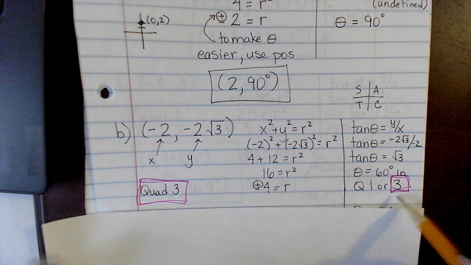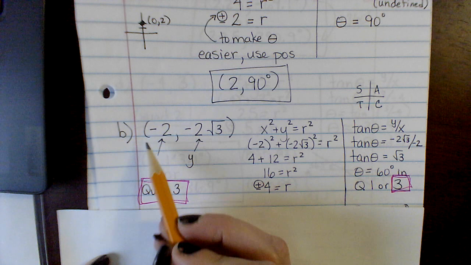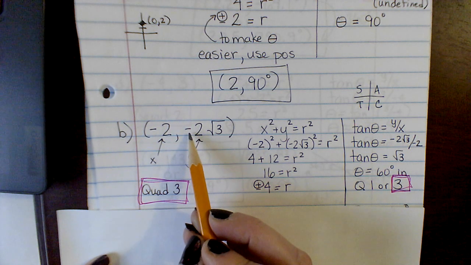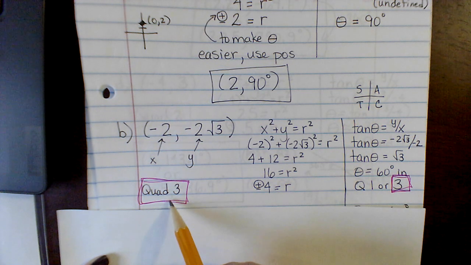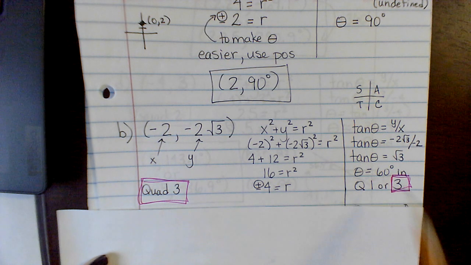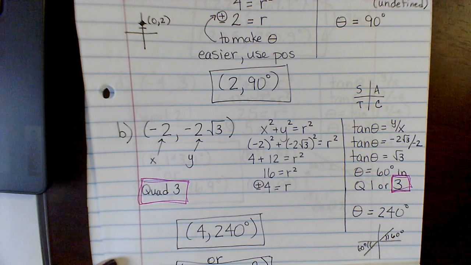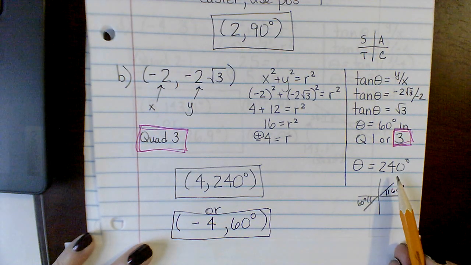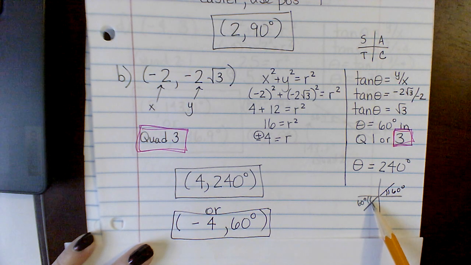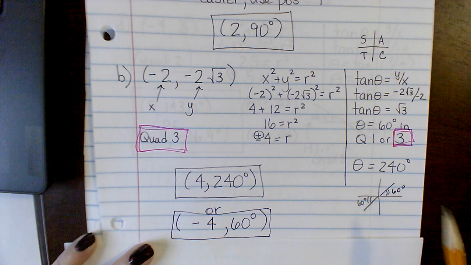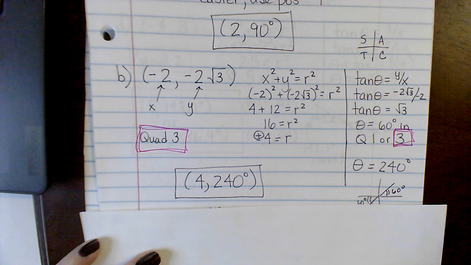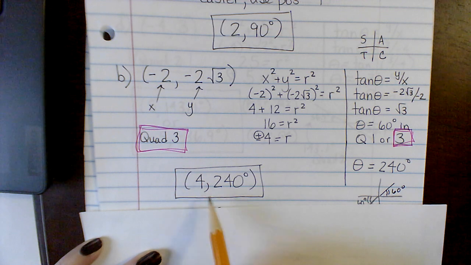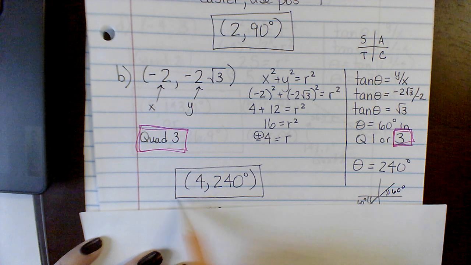So how do we know which one? Well, let's go back to this point. This point goes to the left 2 units and then down 2 root 3 units. So it's in quadrant 3. So that means I need my angle to be in quadrant 3. So I need that 60-degree reference angle to be in quadrant 3. So a 60-degree reference angle down in quadrant 3 is a 240-degree angle. So that puts this point the same as 4, 240 degrees. So there's the polar form of it.